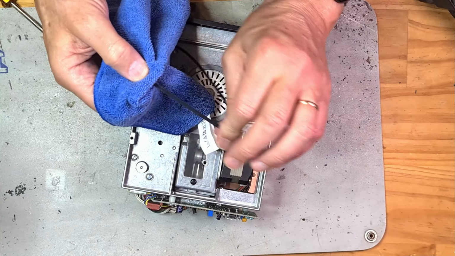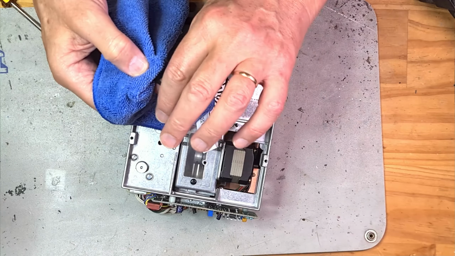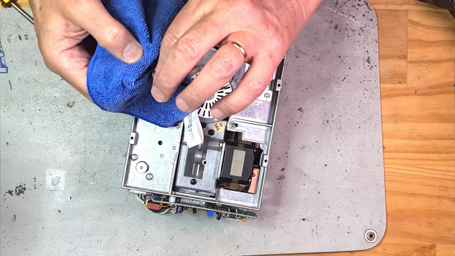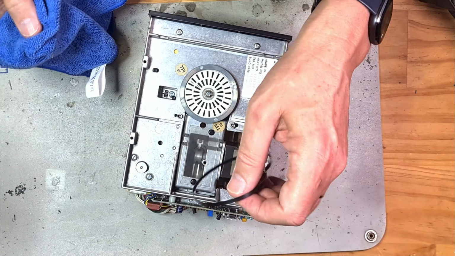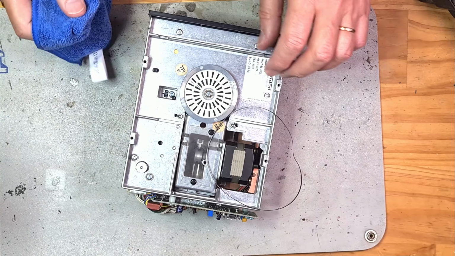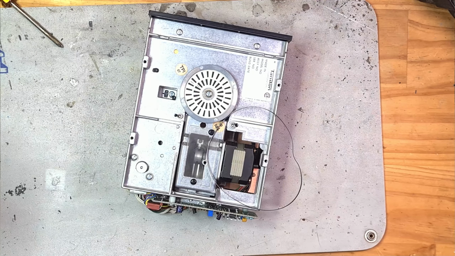Yeah, I can't feel anything now. So the belt is good, but it would be prudent to clean the surfaces of the flywheel as well.